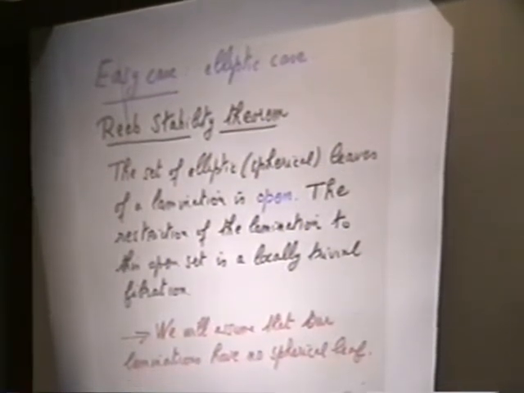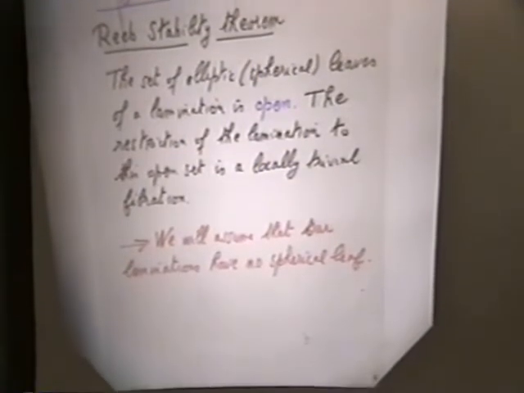It says that the set of elliptic leaves of any lamination is open. If you give me a lamination, if you fix a spherical leaf, then the nearby leaves are also spheres. And moreover, in this neighborhood, the lamination is just a nice locally trivial fibration over some base. So really, on that open set of spherical leaves, everything is nice.